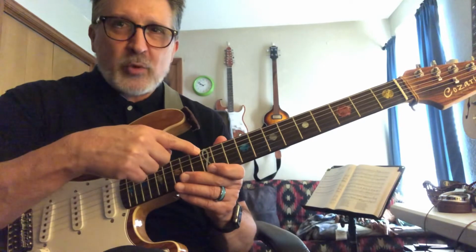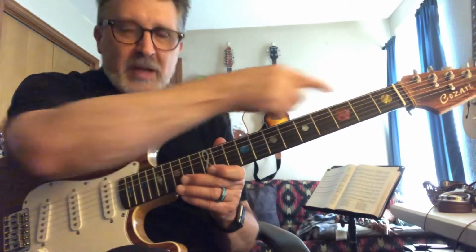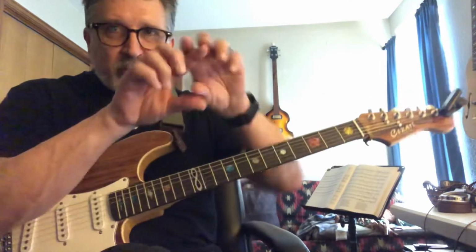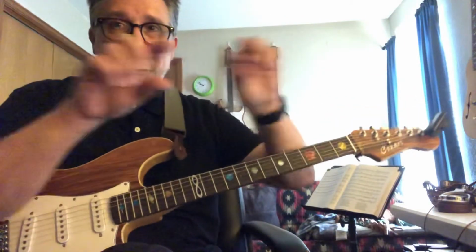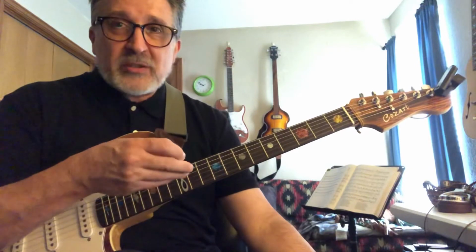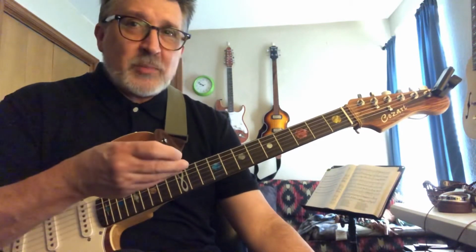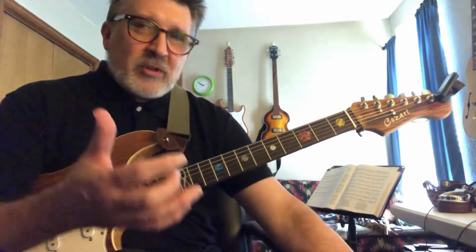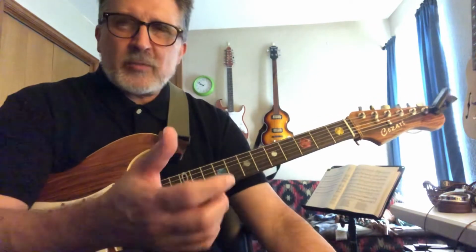The string travels more here at the 12th fret than it does by the nut or by the bridge. So it creates an ellipse, an elliptical movement. As long as you don't have any buzzing frets or something like that, there's nothing really to impede the string. So in the 70s, they got this idea, like from pianos.